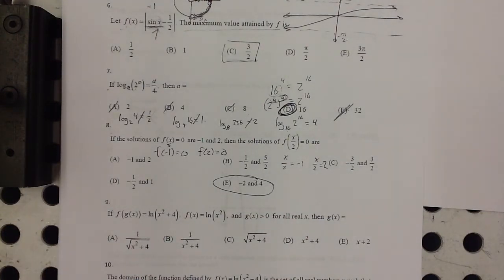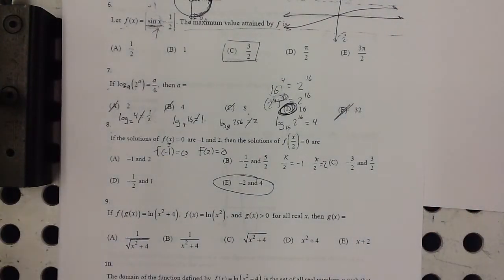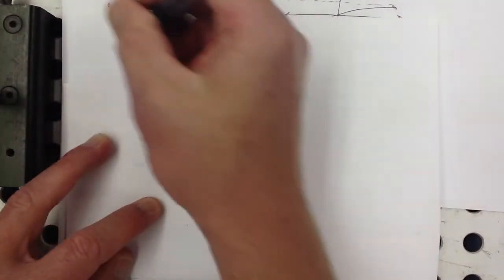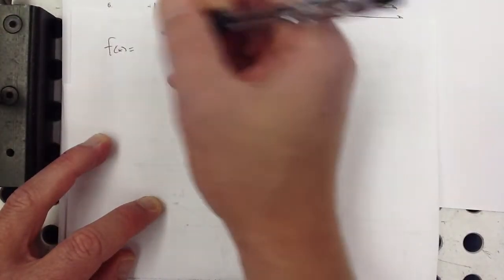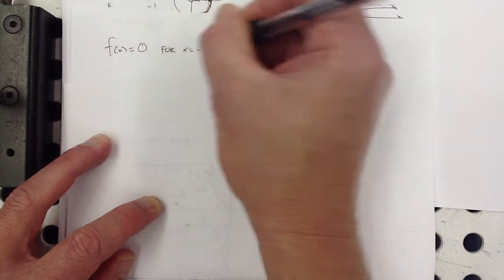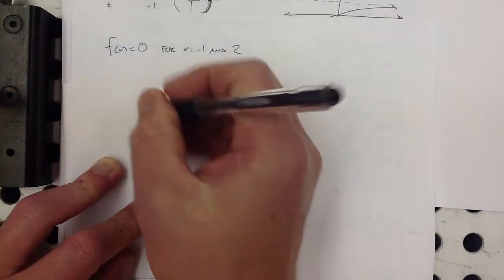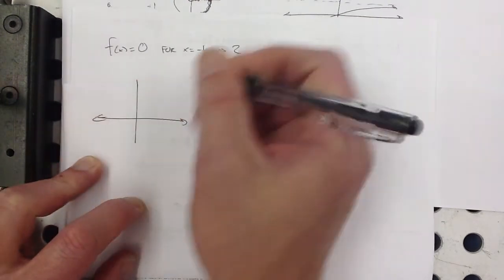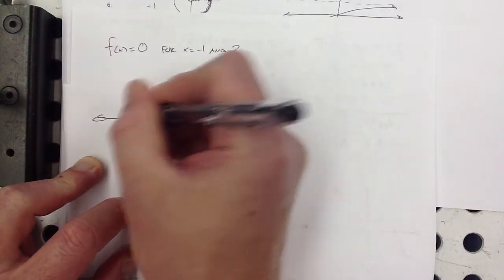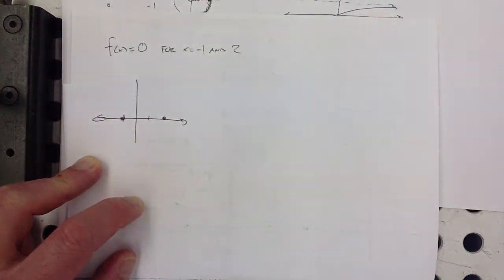Again, there's a more graphical way of understanding that that I think, if you think about things in those terms, like what do graphs look like, you really get to a very deep level of understanding of a lot of this stuff. So let's consider that real quick. So if f of x equals 0 for x equals negative 1 and x equals 2, what does that mean? Well, I can't say a whole lot about the function, but I do know that those are the zeros, right? Negative 1, 0, and 2, 0 are on the function.